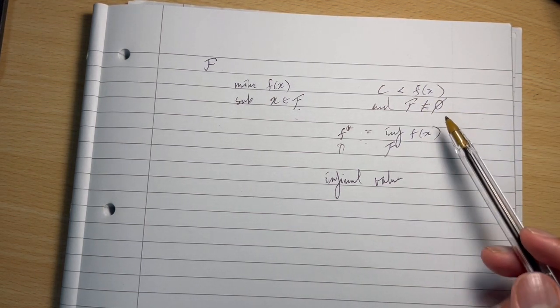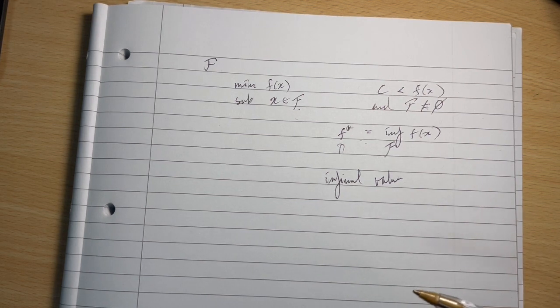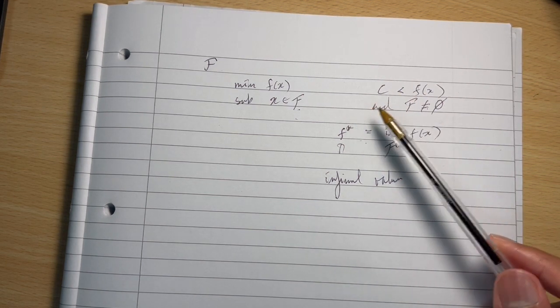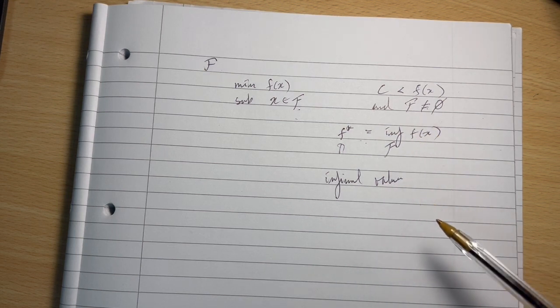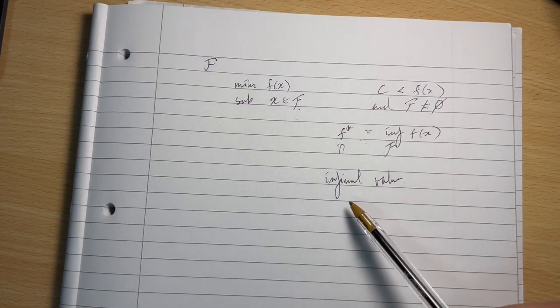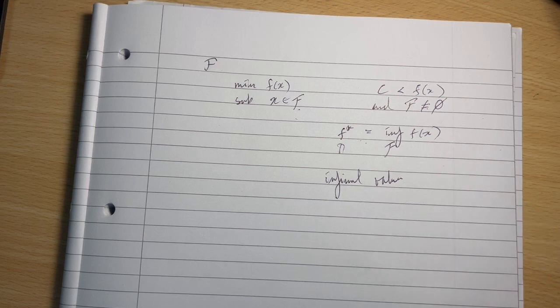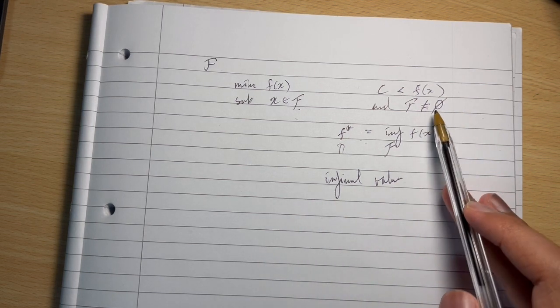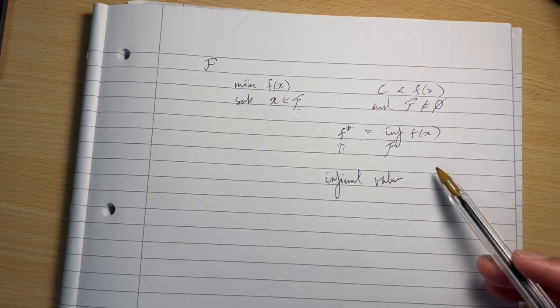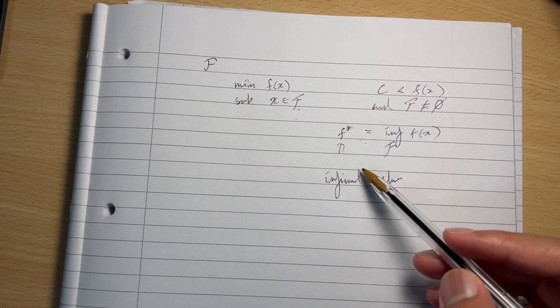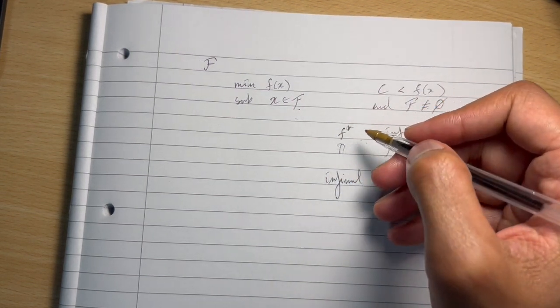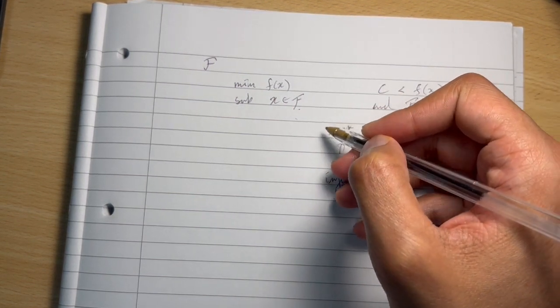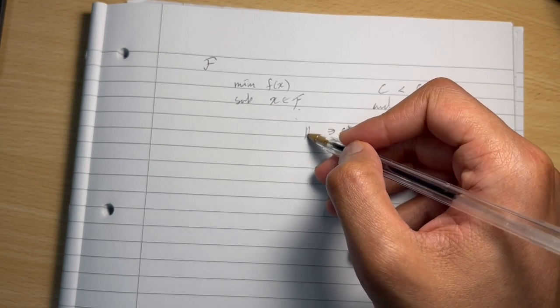We need these two conditions because remember, for a supremum to exist, we need the set to be bounded and non-empty. It's the same for infimum. Supremum is bounded above, infimum is just bounded below. That's the only difference. We also need it to be non-empty. So these two conditions mean that there's an infimal value, and this infimal value is in the real numbers.